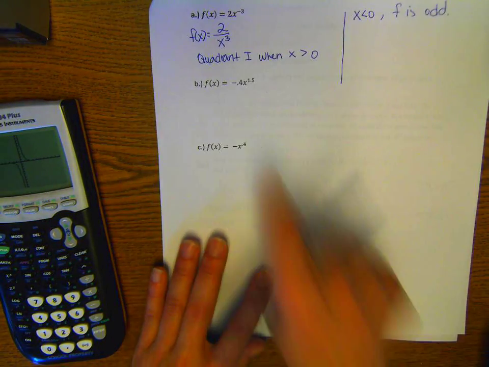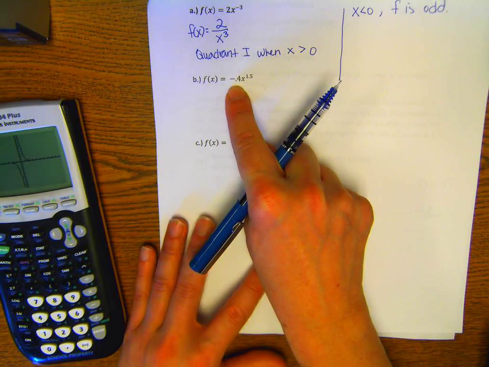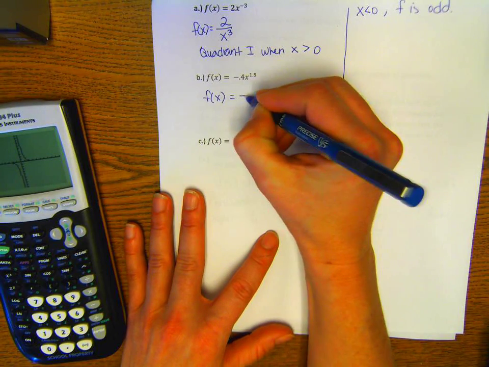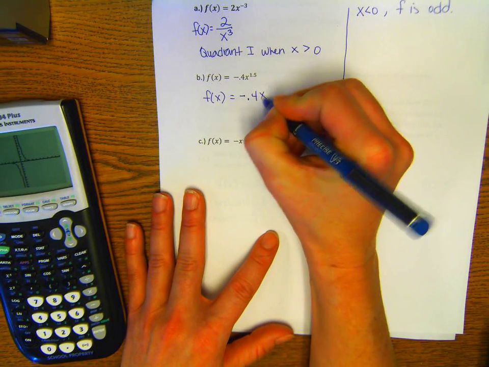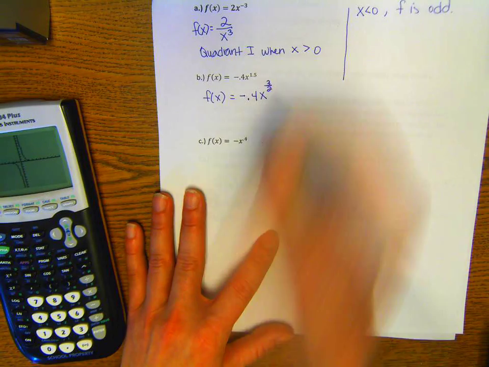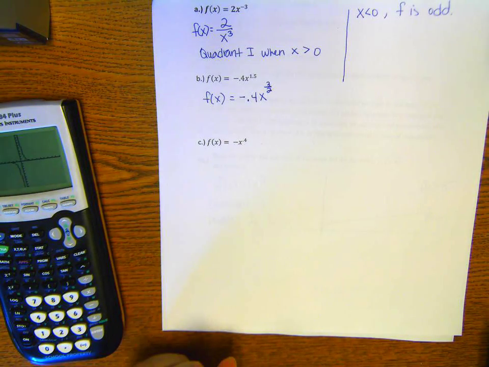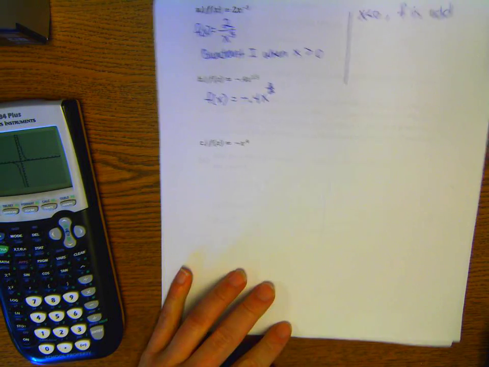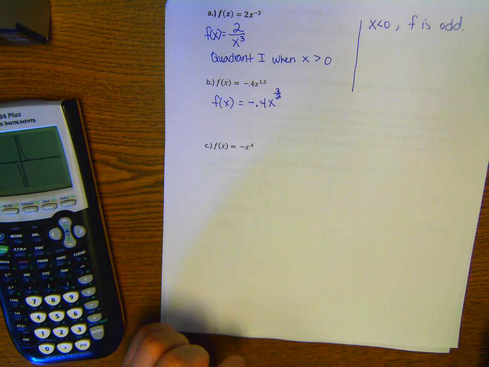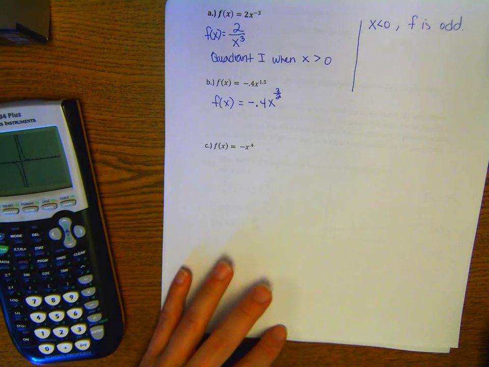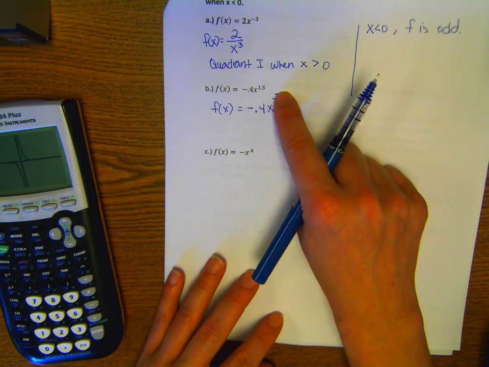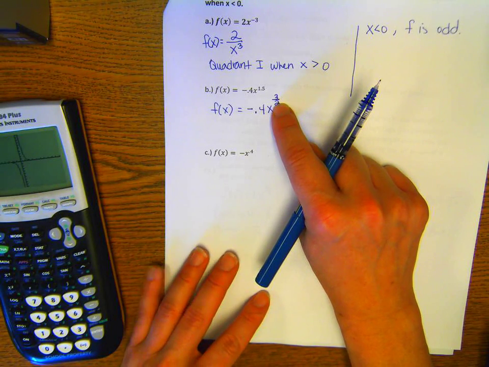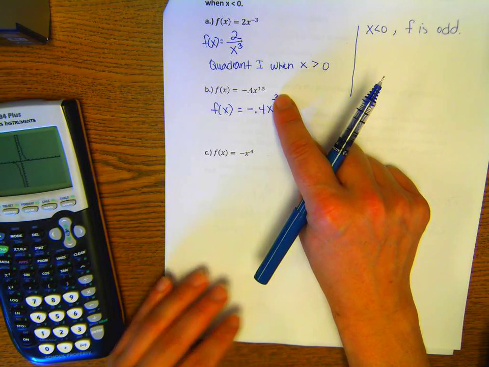Let's take a look at the next one. So first of all, I have a negative number in front. I'm going to rewrite this as negative 0.4 x to the 3/2 power. So let me tell you what's going on. What's happening is you're taking the square root of something and then you're cubing it.